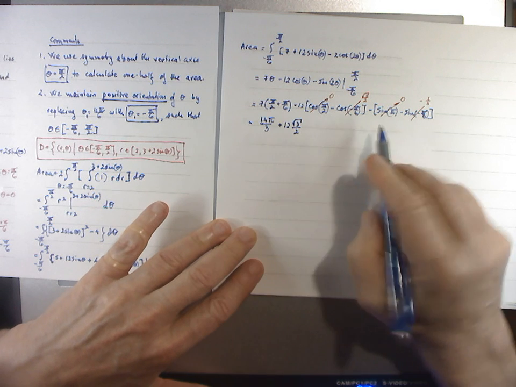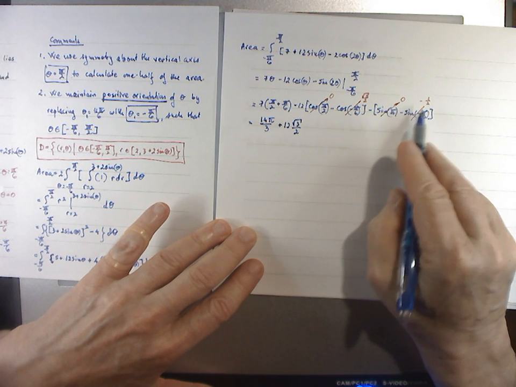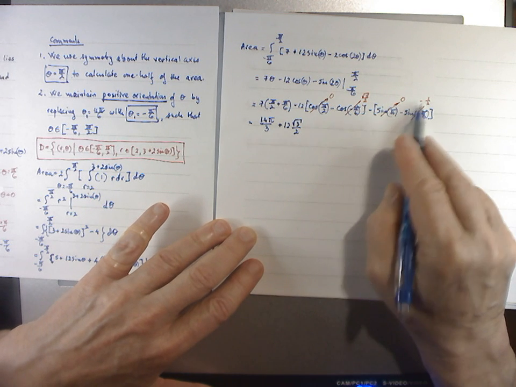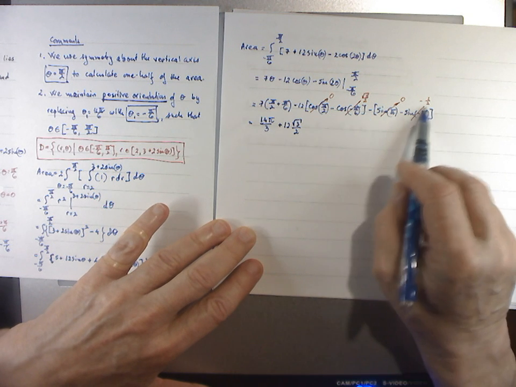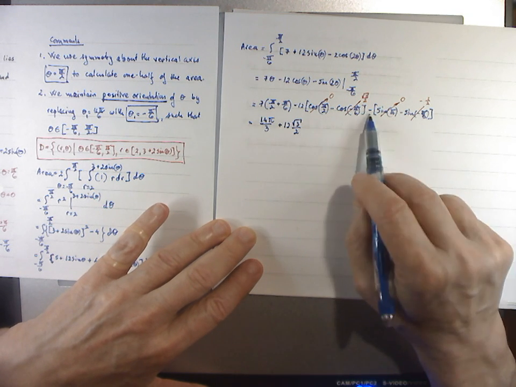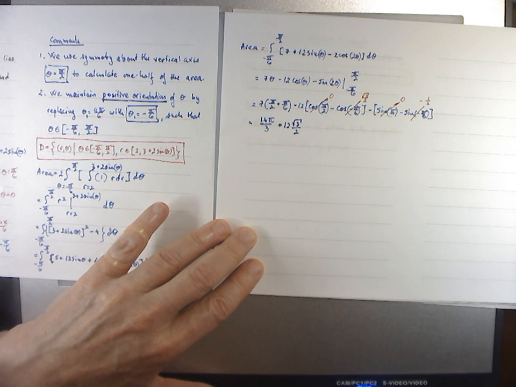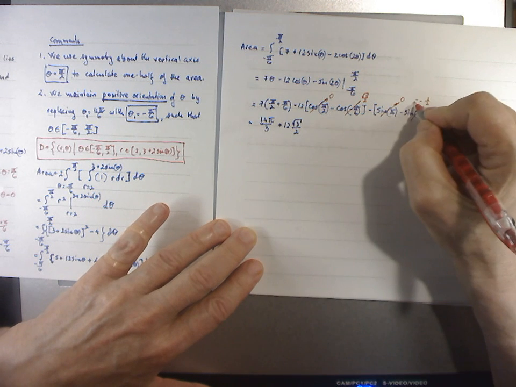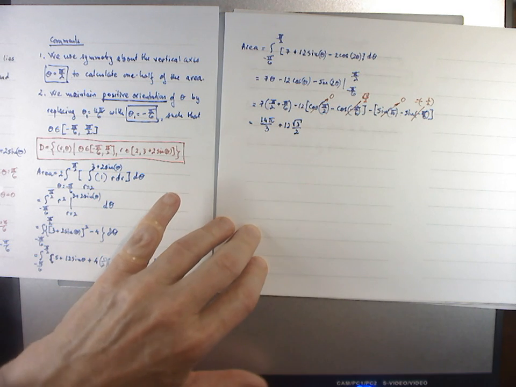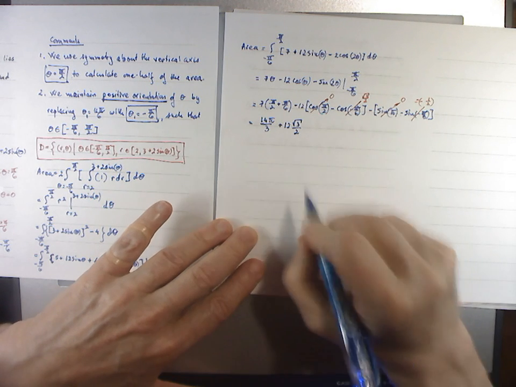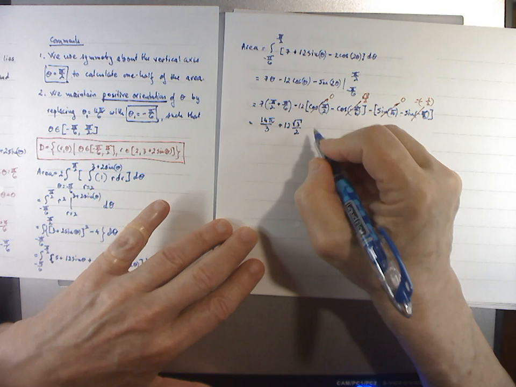And then here we have negative, and there is a negative here, so it's positive, but there is another negative up front. So we have a triple negative. Let me put this negative like so, so we are clear that this does not include this negative.